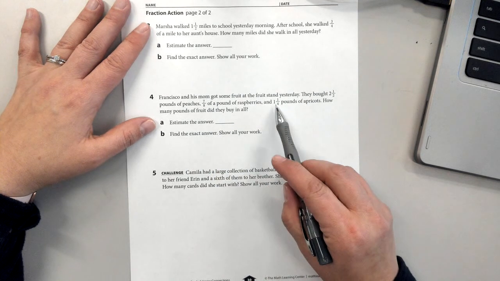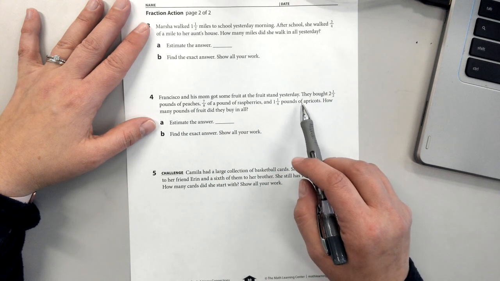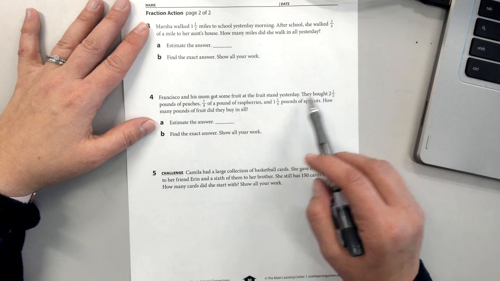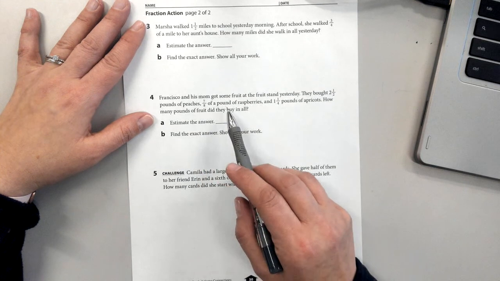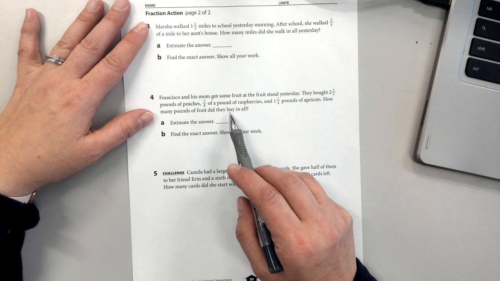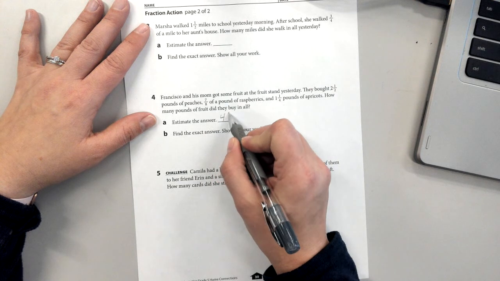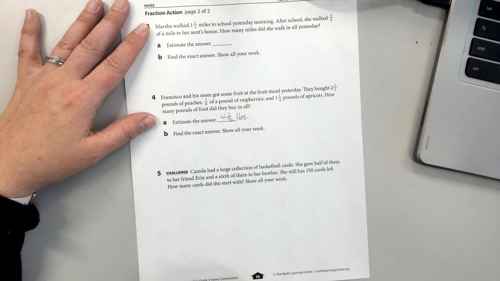Well, I see there's already 1 and 2, so that's at least 3 pounds. There's a half here and a fourth, so we're almost to 4 pounds. And 7/8, which I know is almost a full pound as well. So I'm going to guess that they got 4.5 pounds. LBS is another way to abbreviate pounds.